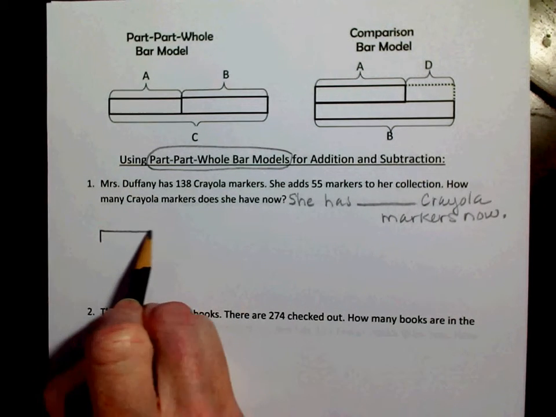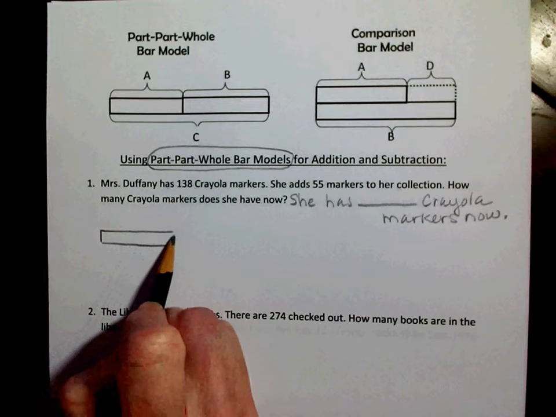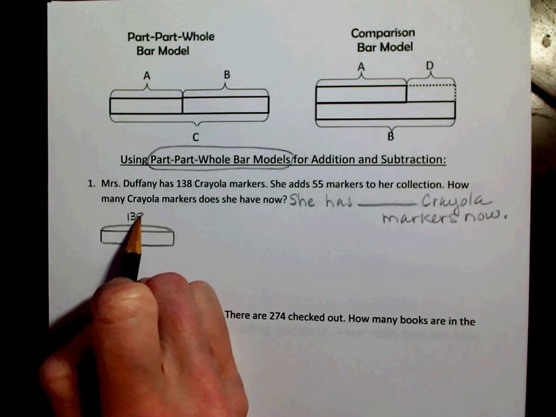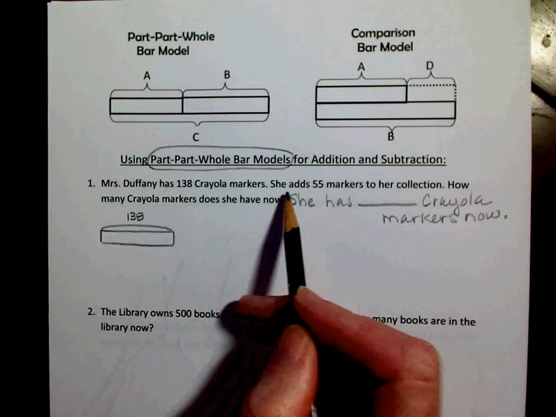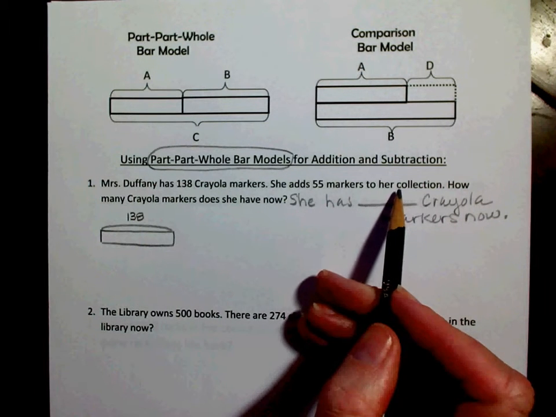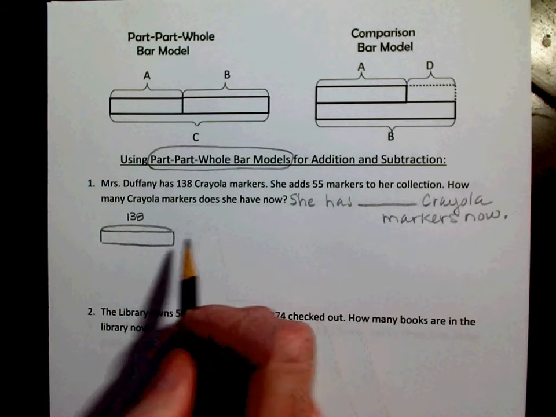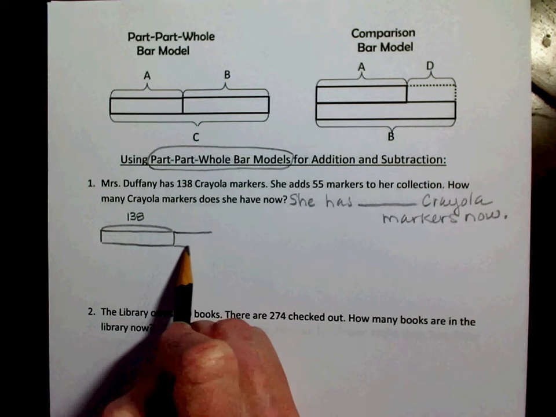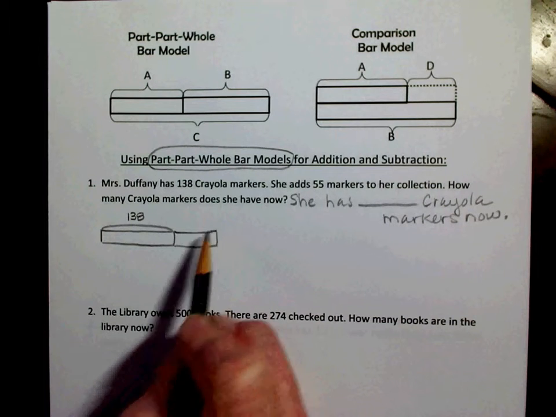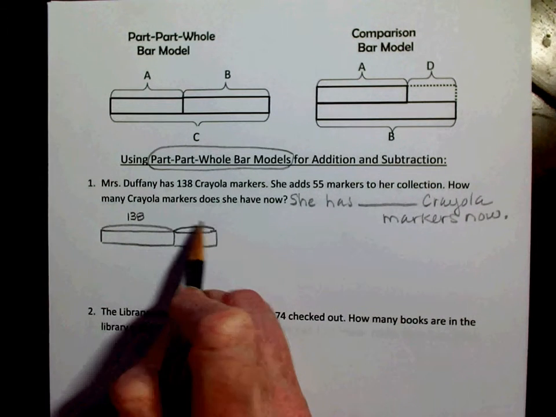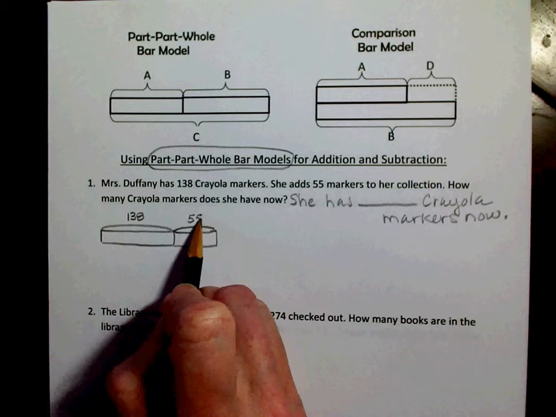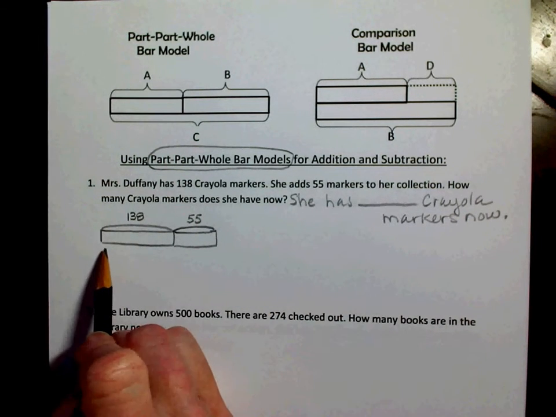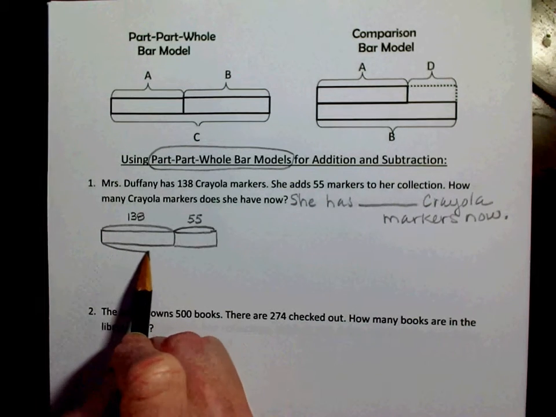So Mrs. Stephanie has 138 Crayola markers. I'm going to write 138, label it on a bar. She adds 55 markers to her collection. So it's part of the same set. She's adding more on, so I'm going to add another box. And because it's only 55, technically it should be shorter than the 138. I'm going to label it 55. And I want to find out how many Crayola markers she has now, so I'm going to find out this number right here.